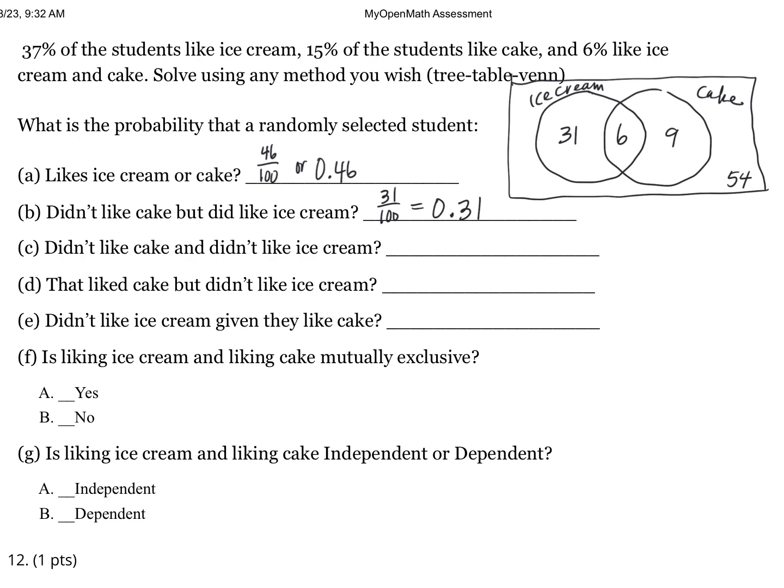Now we want to know how many didn't like cake and didn't like ice cream. So they didn't like cake and they didn't like ice cream. Okay, so that's how many like neither. So that would be the ones on the outside. So that would be 54. So that would be 54 out of 100, or 0.54.